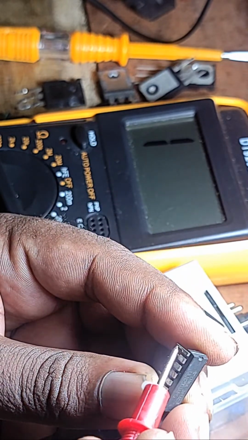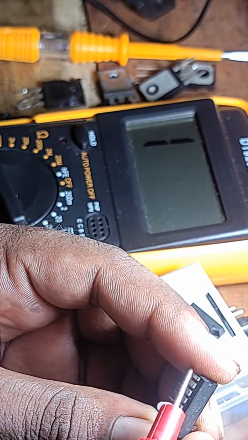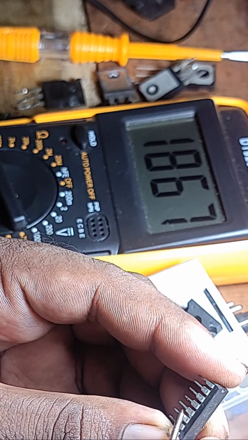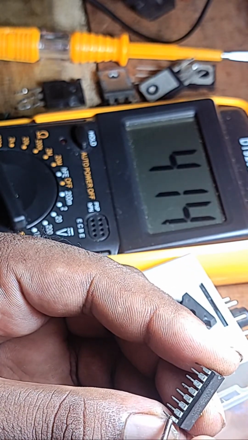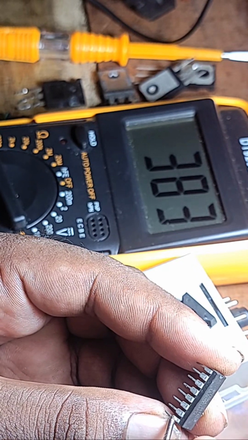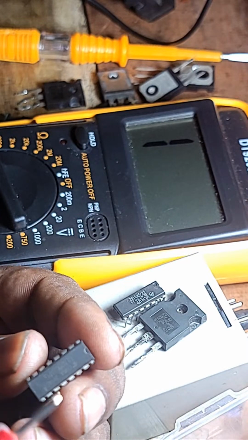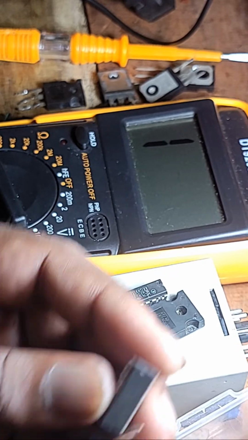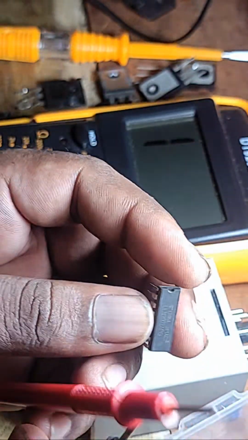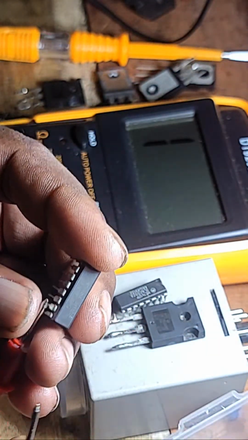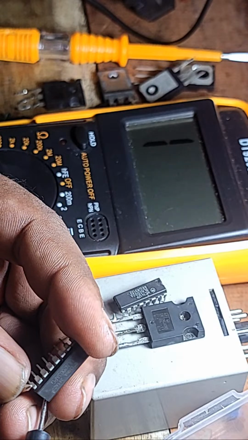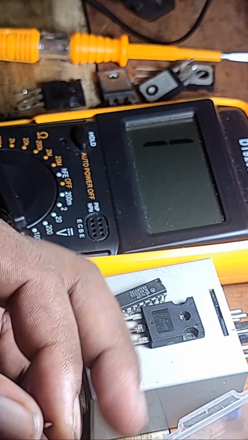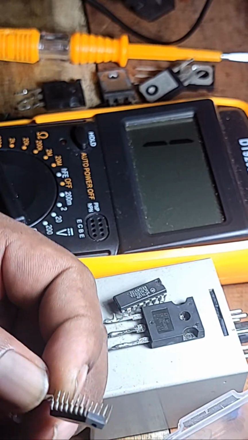Now measuring the output side, no value shows, because it is good. When I touch pin 8, some value shows, because pins 8 and 9 are the IC supply voltage. Okay. Now the reverse connection measurement shows no value. When it shows values, there must be a problem in the IC.